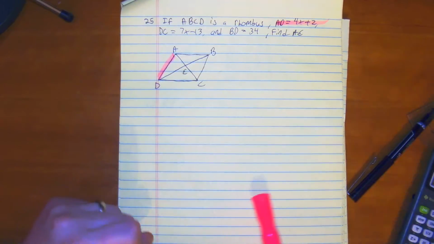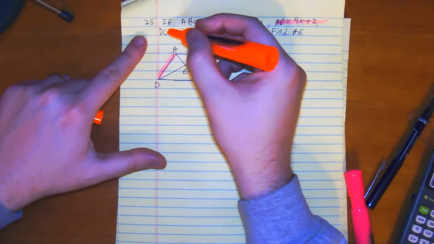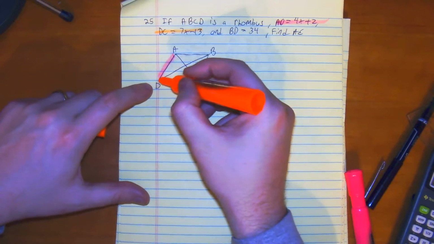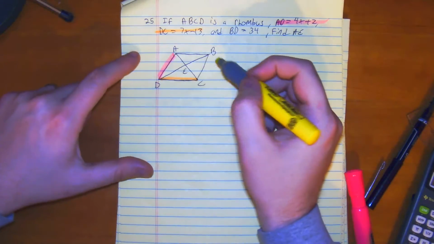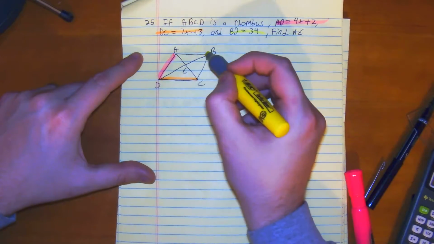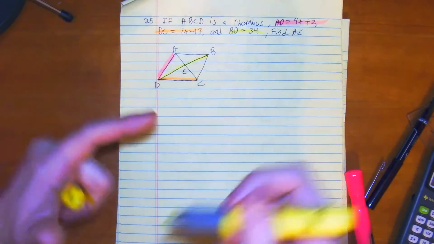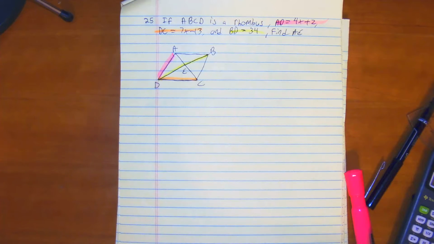Then we have DC is equal to 7x minus 13. And then we have BD is equal to 34. And our goal in this problem is to find AE.